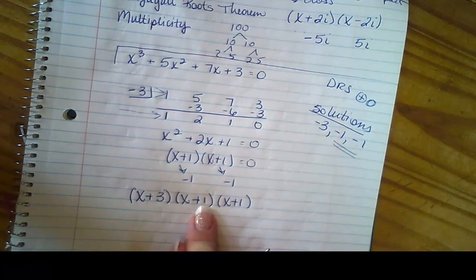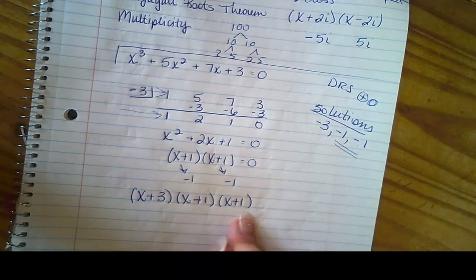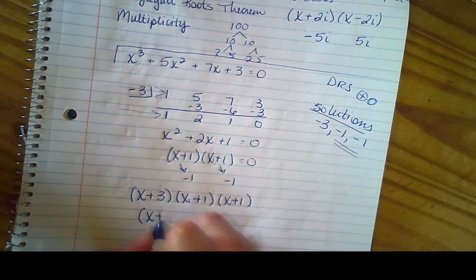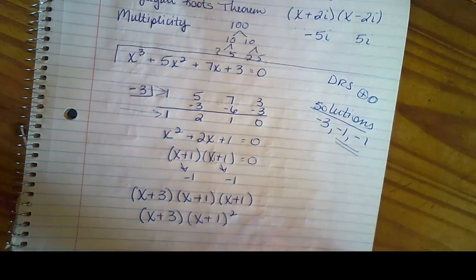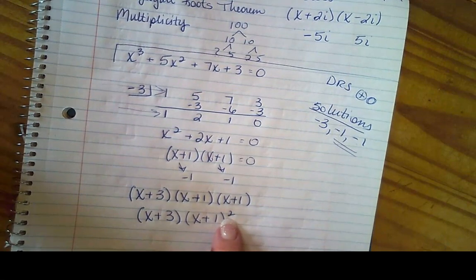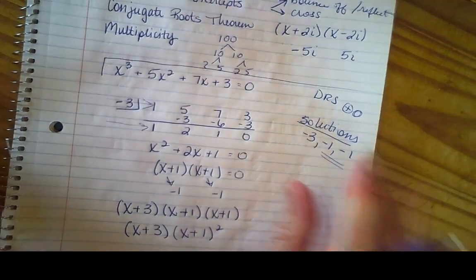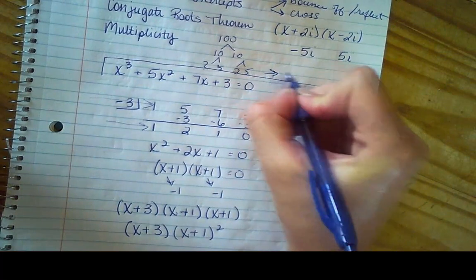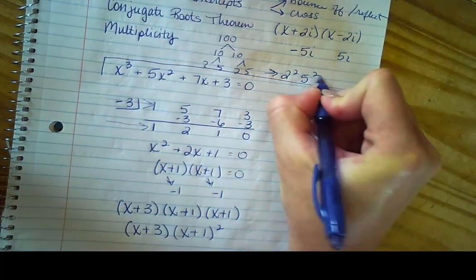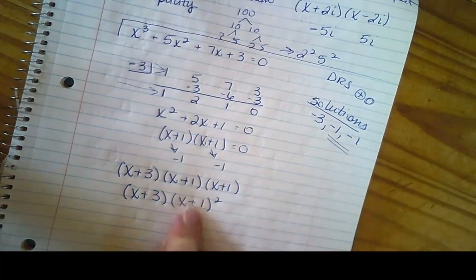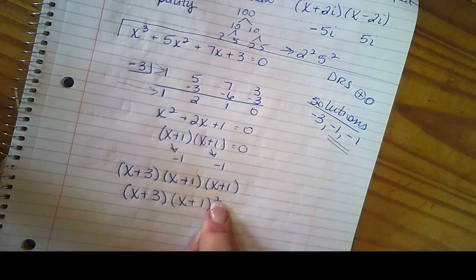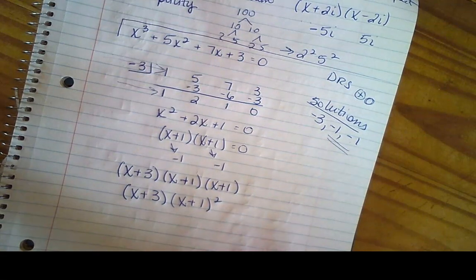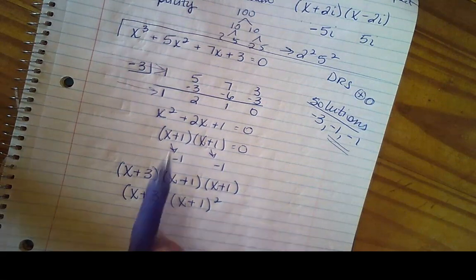But math people are lazy, so we don't want to write x plus 1 twice. What I can do is write that as x plus 3, x plus 1 squared. So now you see I've got multiplicity. Just like up here, I could have written that as a 2 squared and a 5 squared. Now I have this thing occurring twice, so it's an x plus 1 squared. So that is multiplicity.